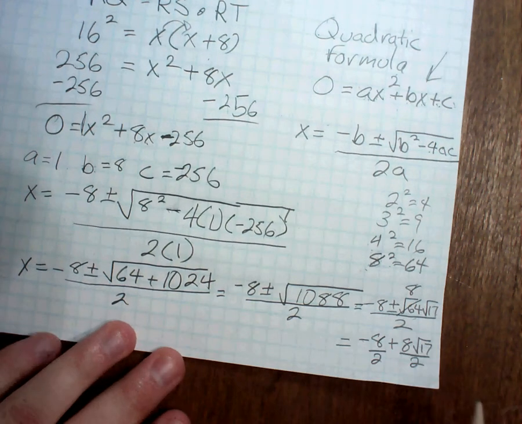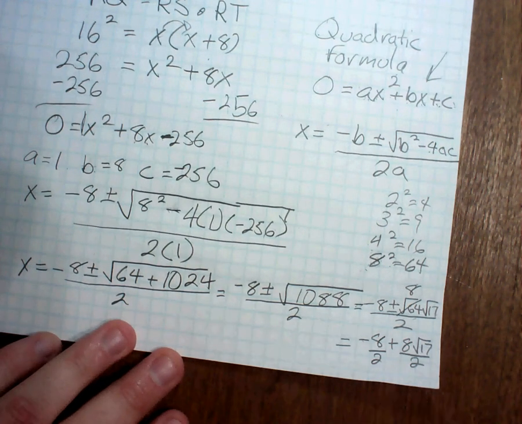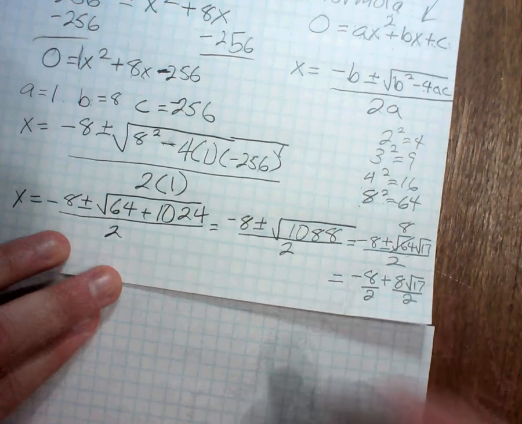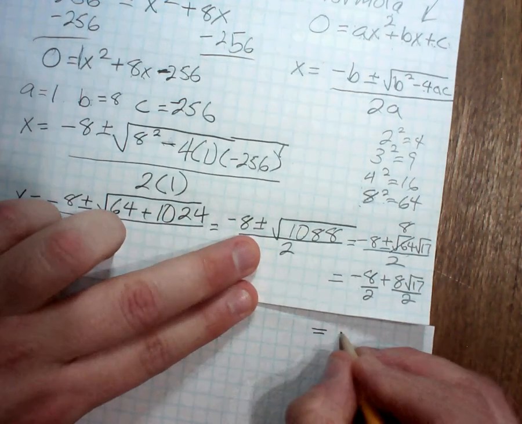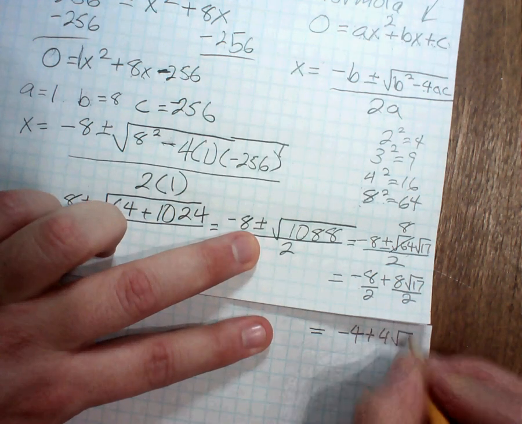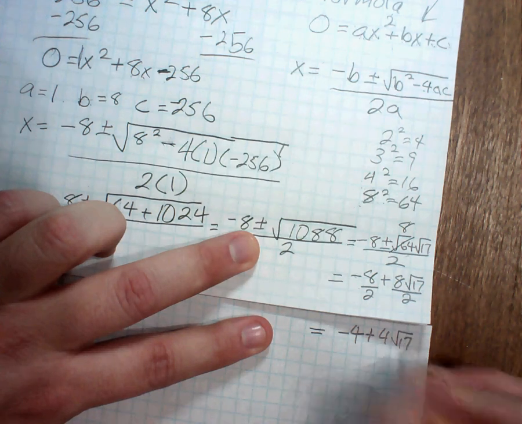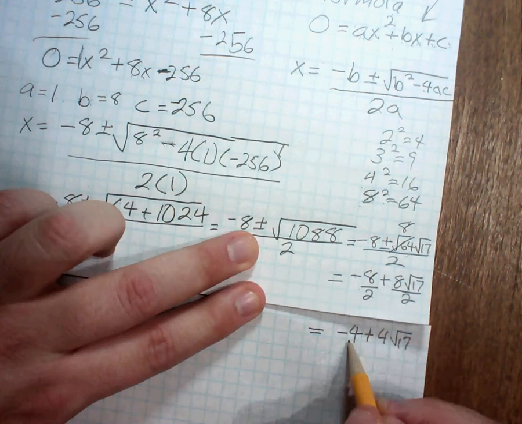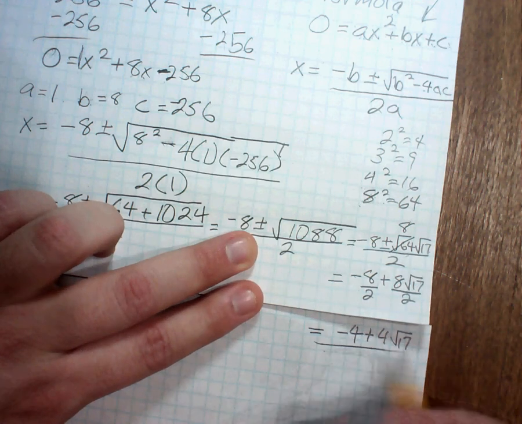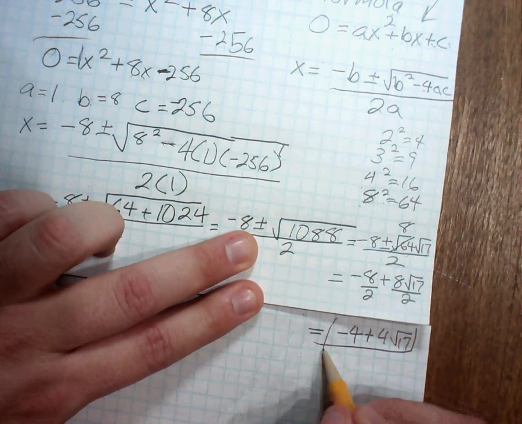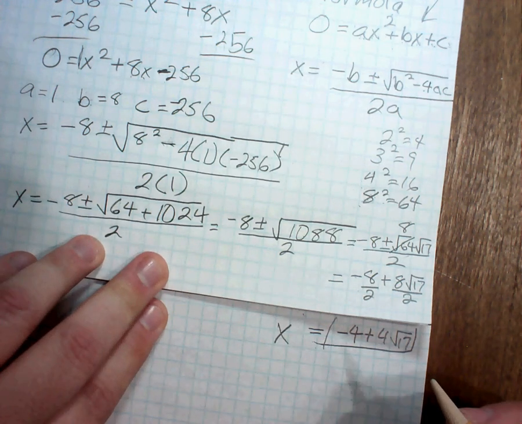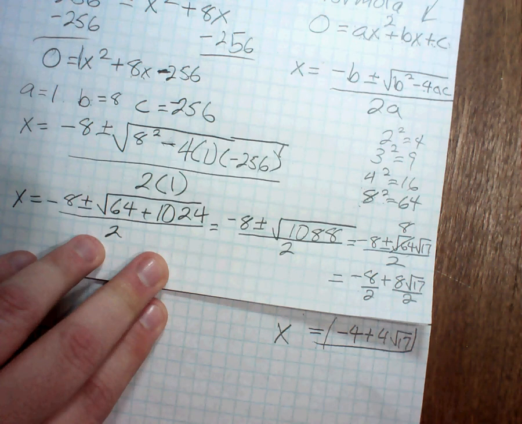So then my final answer, and I'm just going to write this on a separate sheet of paper, my final answer then would be negative 4 plus 4 square root 17, because 8 divided by 2 is 4, 8 divided by 2 is 4, and the square root of 17 remains the same. So this is our final answer for x. Whew. That was a lot. Okay?